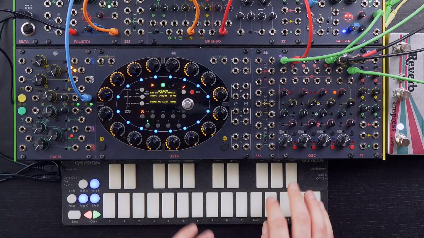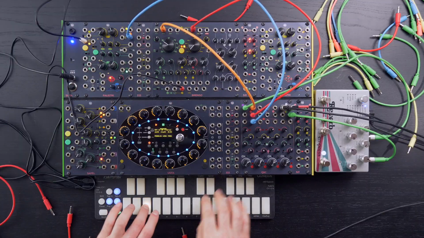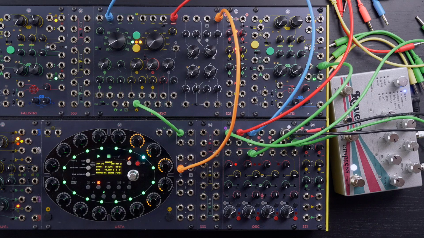Today we will talk about this, and this. We will talk about Glissando, Portamento, Slide, Slew, and everything in between. And to do so, we will use three modules: USTA, FALISTRI, and BRENSO.